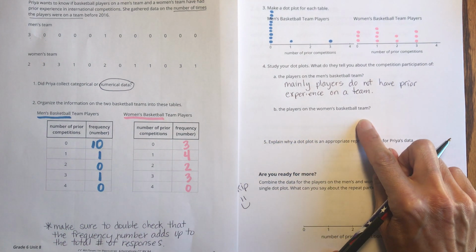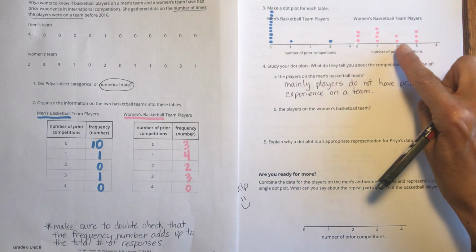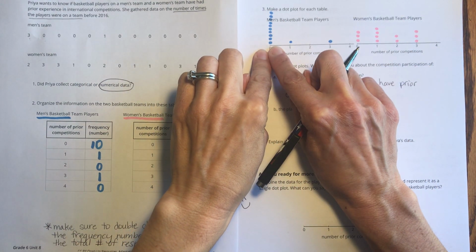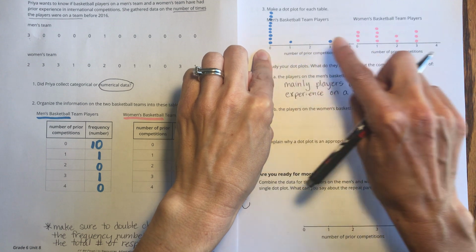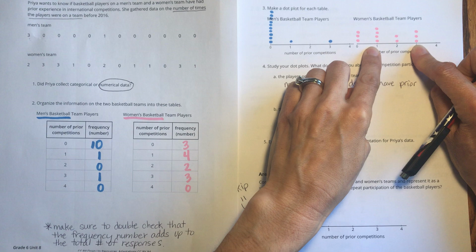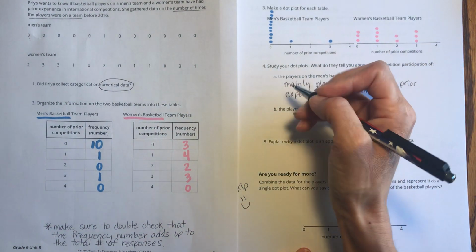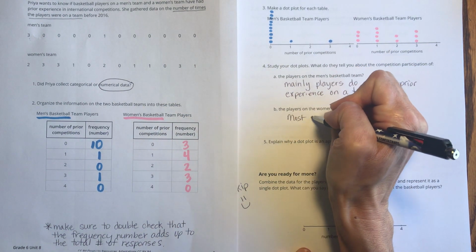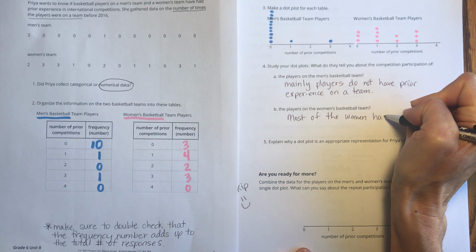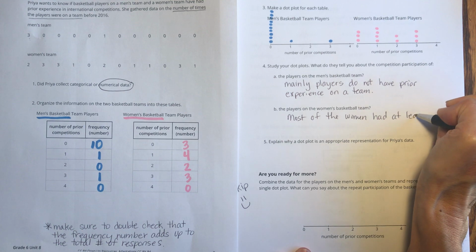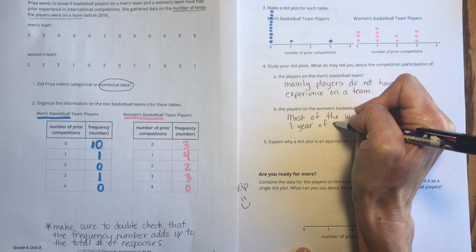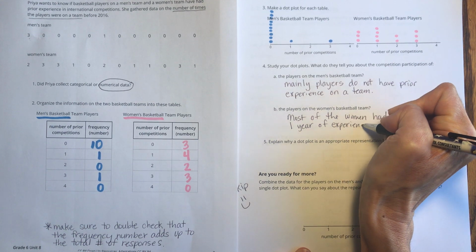The players on the women's basketball team, you can see there's kind of more of a variety. Where you're looking here, there's so many people who did not have any experience before. Over here, if you add up all of these, most people on the women's team at least had 1 year of experience. So we can say most of the women had at least 1 year of experience on a team.